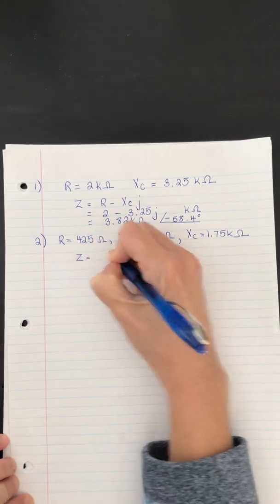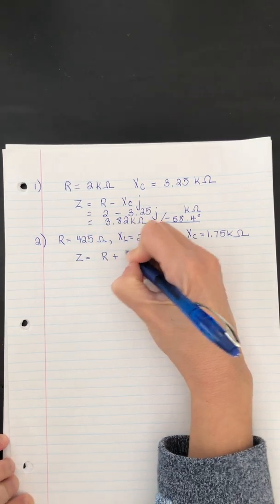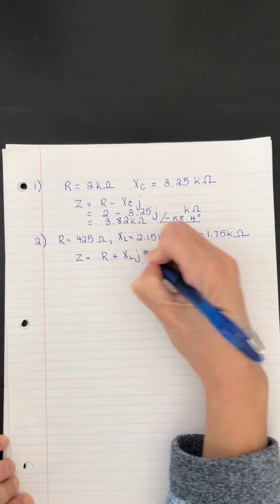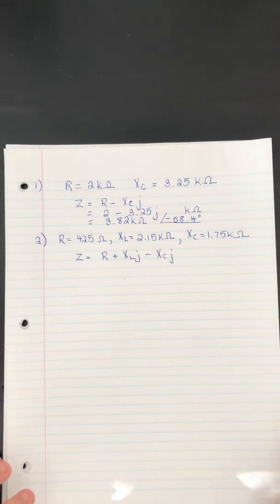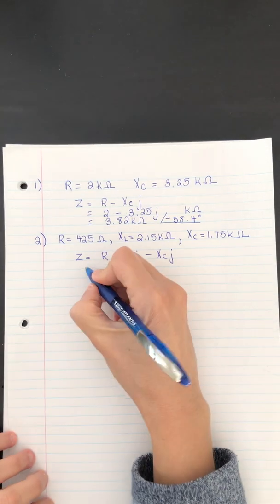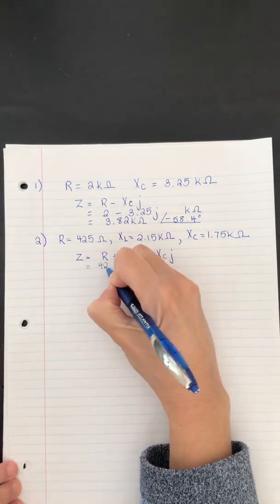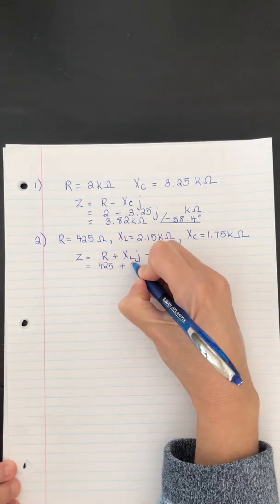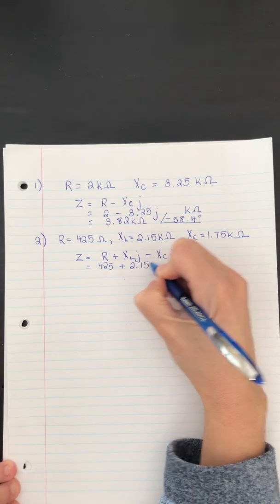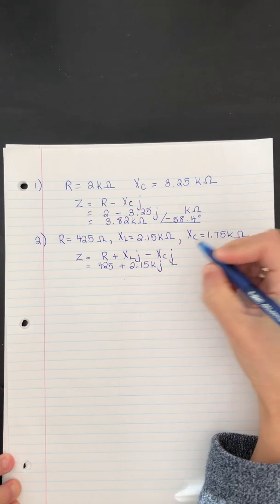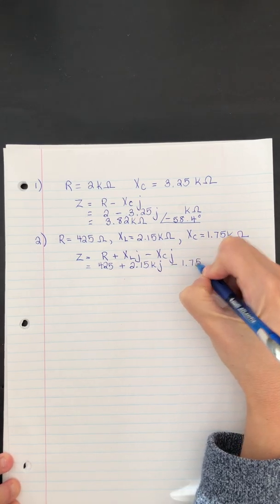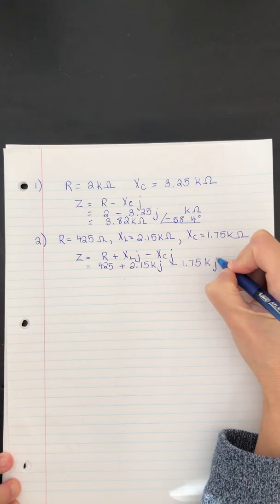We use the full form of the formula because we do have all 3 components. So this then becomes 425 plus 2.15 kilo times J minus 1.75 kilo times J.